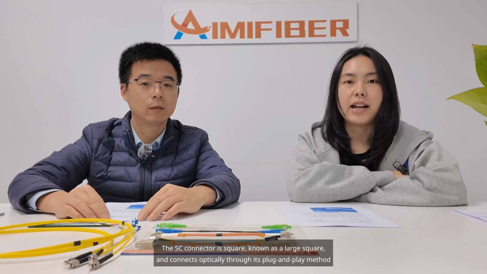The common types are SC, LC, FC, and ST. Let's discuss SC. What does it look like? The SC connector is square, known as a large square, and connects optically through its plug-and-play method. Its structure includes components like the ferrule, crimping sleeve, retainer, insertion handle, and a dust cap for protection.